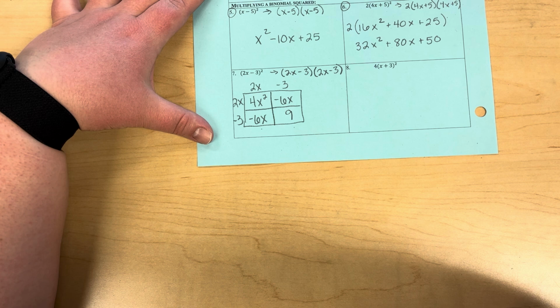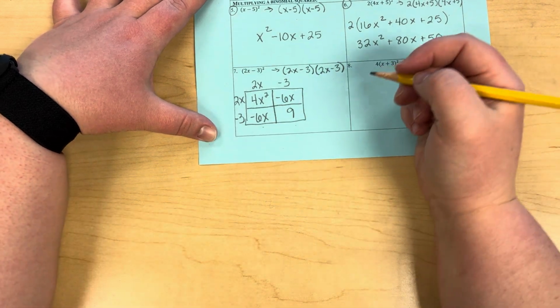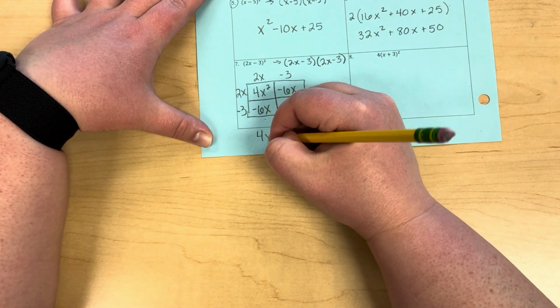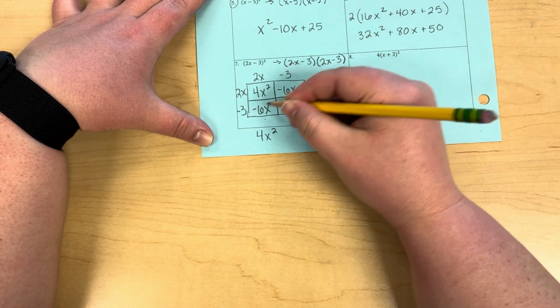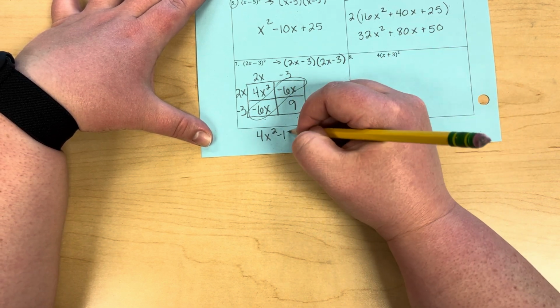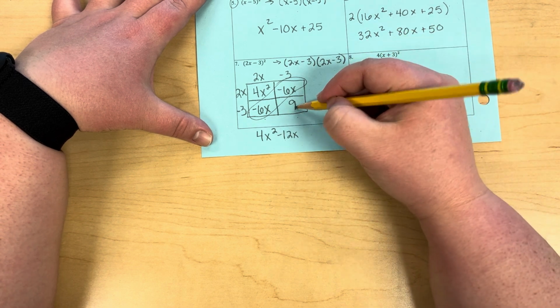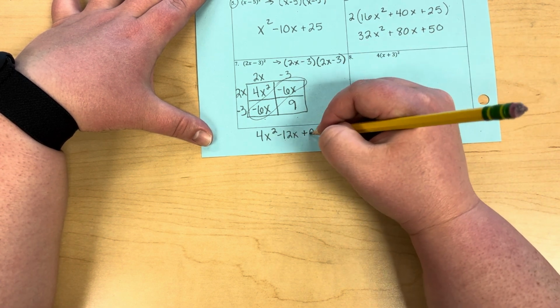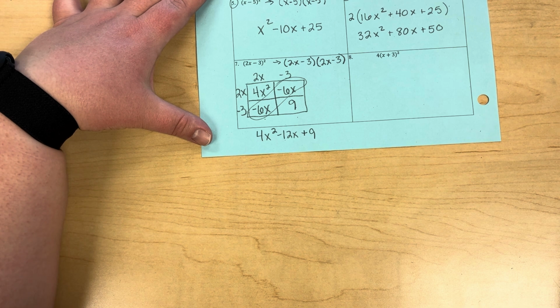All right. Now 4x squared doesn't have any like terms, so I'm going to go ahead and bring that down into my answer. Negative 6x and negative 6x are like terms, so I'm going to put them together. That makes negative 12x. And then I have 9, which doesn't have any like terms, so plus 9 at the end. And that's my answer.